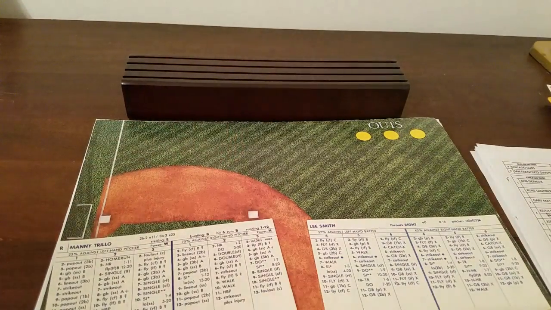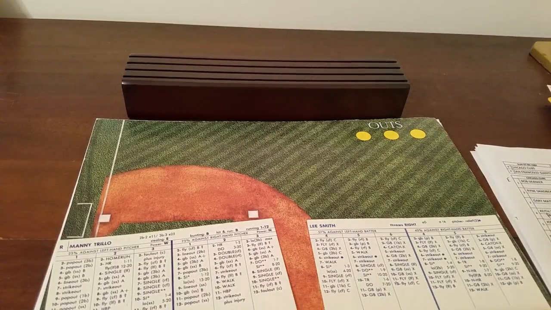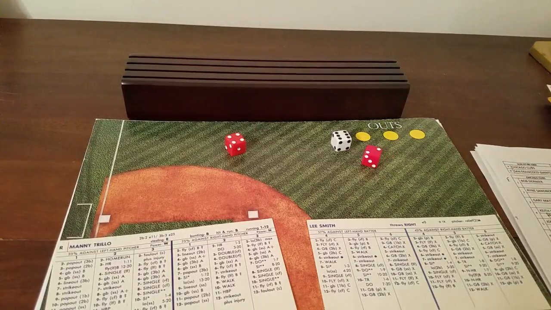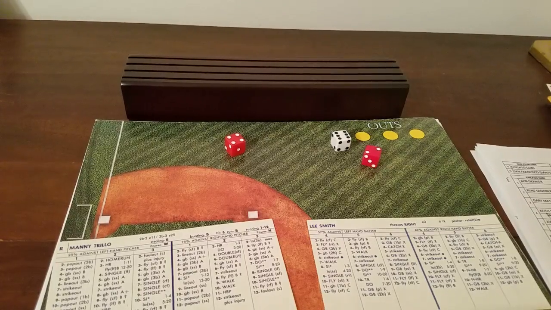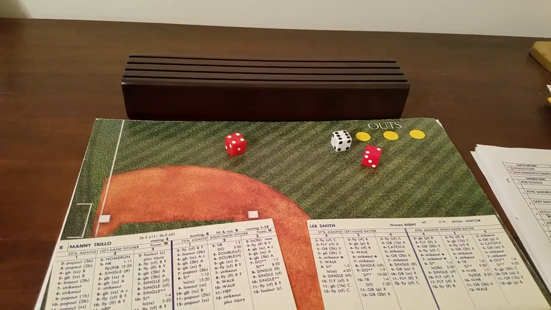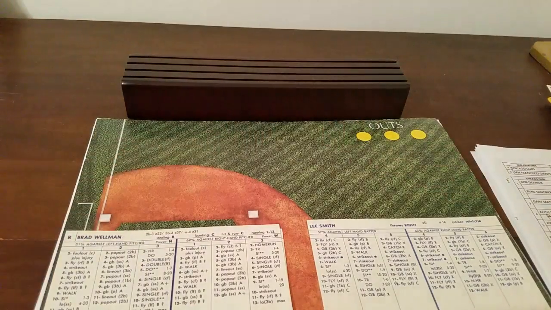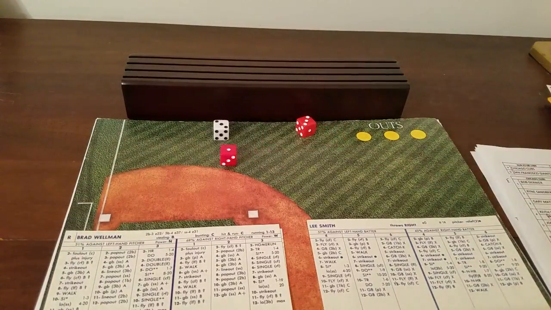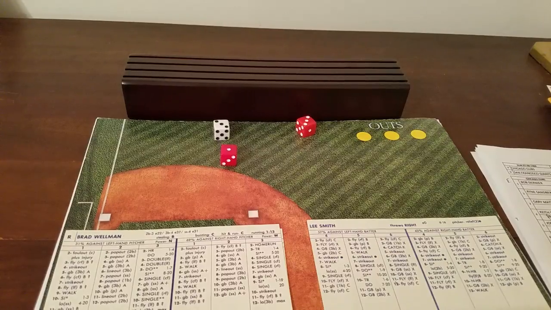I dropped my die there. So pinch hitting for LeMaster is Manny Trillo. That's a 6-6 against Lee Smith. That's a strikeout. So the pinch hitter fails. Here's Brad Wellman, second baseman. 3-4. That's a single to right field for Brad Wellman.